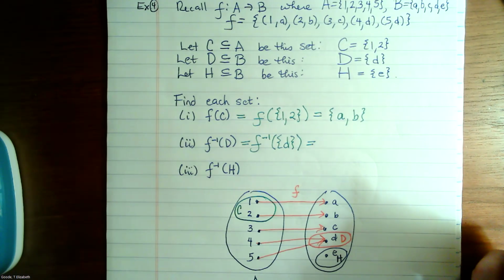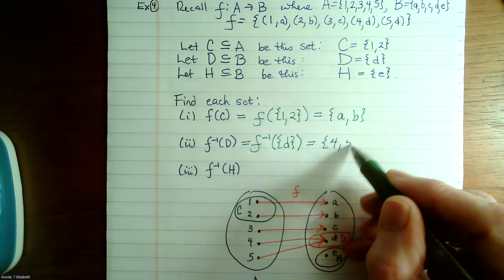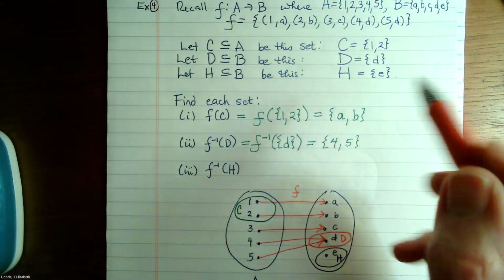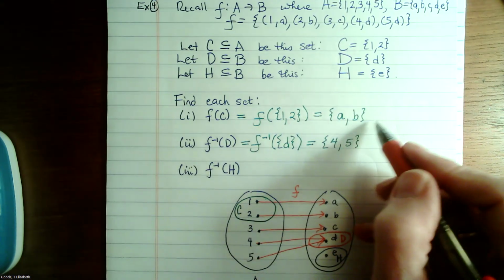So what's f inverse of D, folks? The set of 4 and 5. Exactly. And if you want to say a little bit more, why is f of C the set containing A and B?